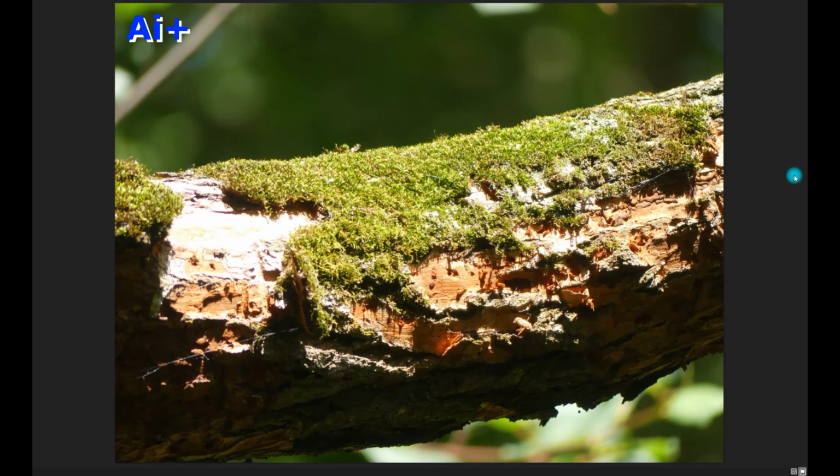And the camera did focus on this limb, but it did it over here and maybe a little bit here. And unfortunately, I didn't get both photos exactly aligned. But I wanted to show you some of the highlights that you see from AI Plus, okay?